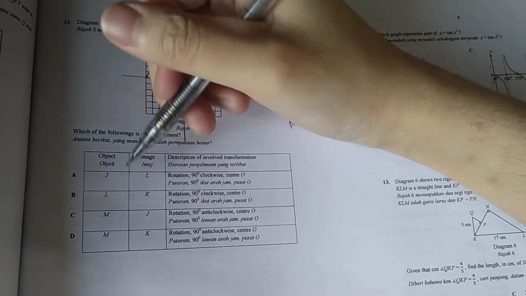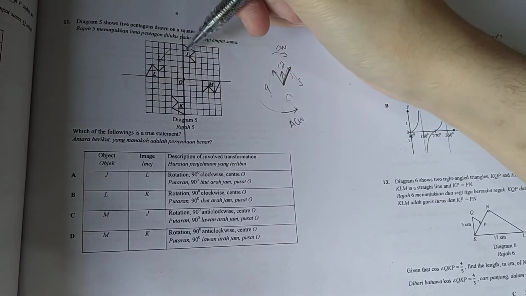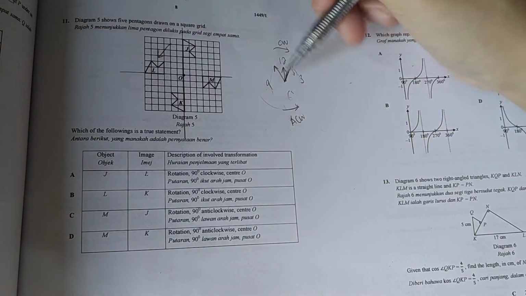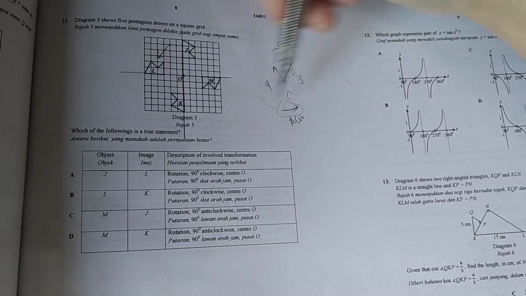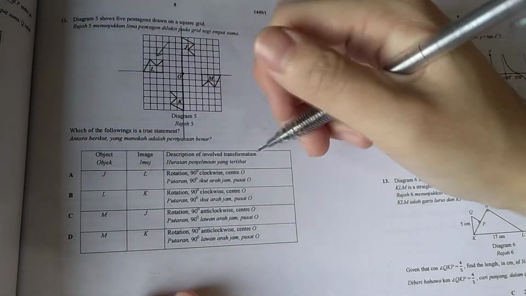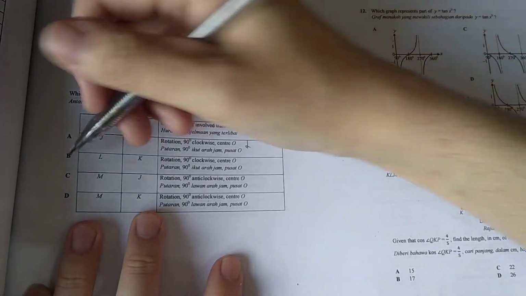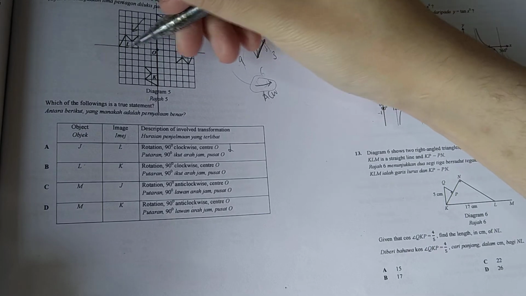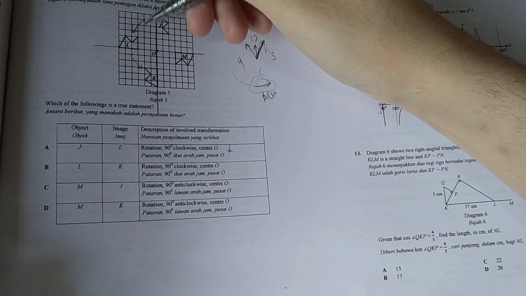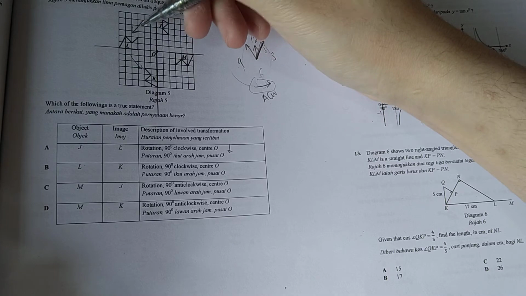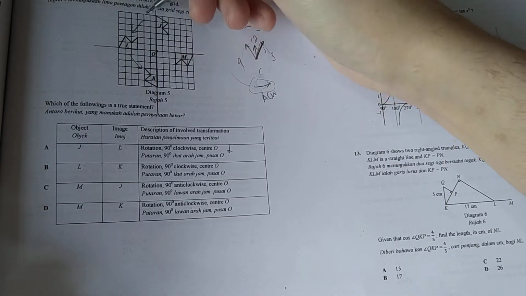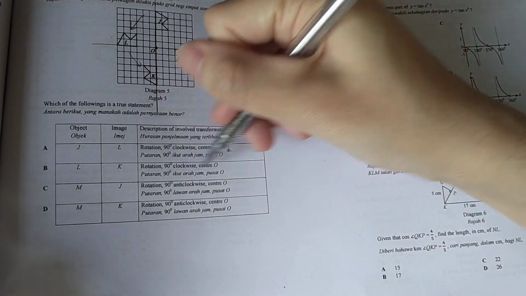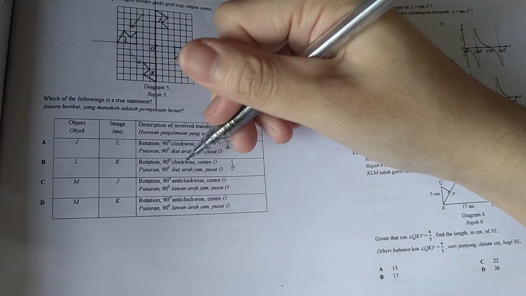So let's look here. J to L is 90 degree clockwise. Is it correct? J to L is this direction. This direction is anti-clockwise, so A is wrong. B, from L to K is 90 degree clockwise. L to K is this direction. It's also anti-clockwise, the same direction as just now. But here you write clockwise, so B is wrong. It should be anti-clockwise here.